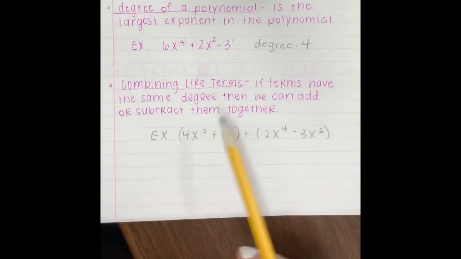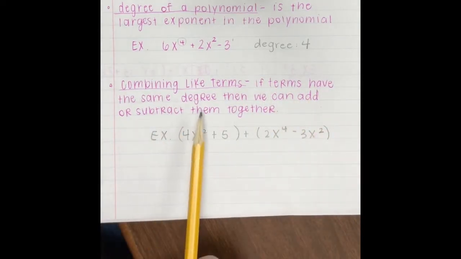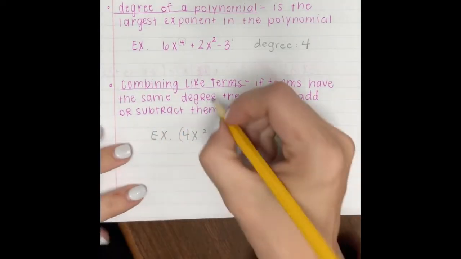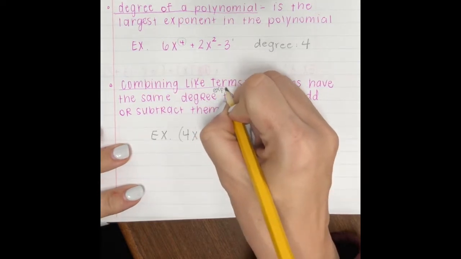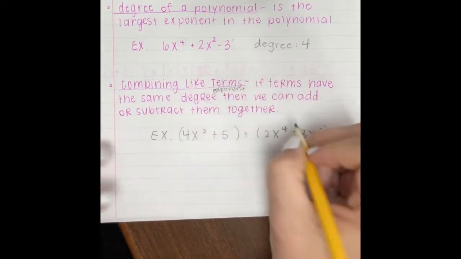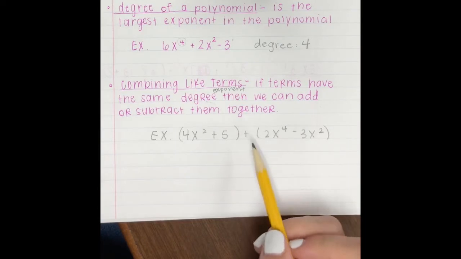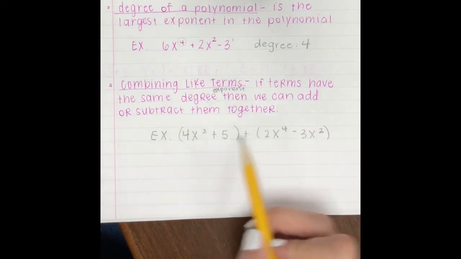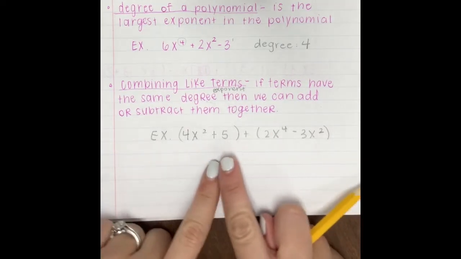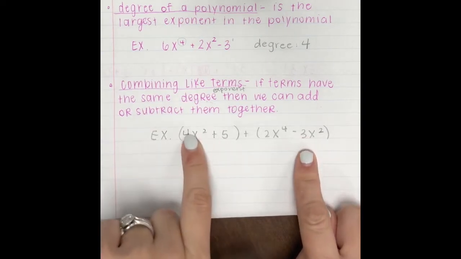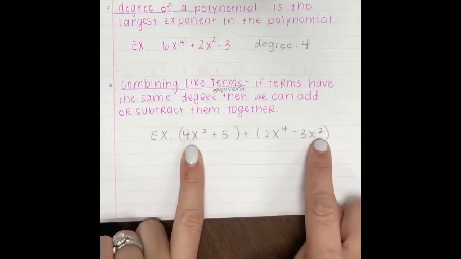For combining like terms, if terms have the same degree or the same exponent, then we can add or subtract them together. Looking here, the only ones that have the same exponent would be 4x squared and minus 3x squared.